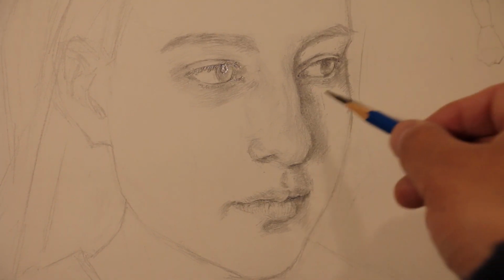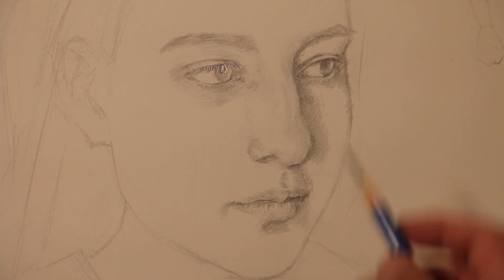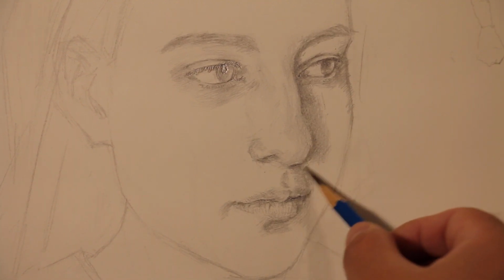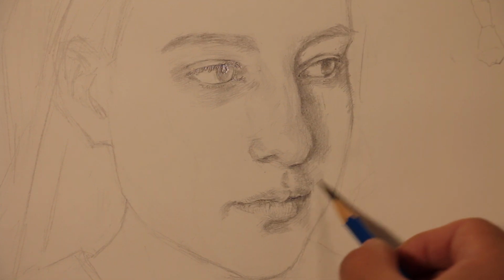Now I'll work on this face because it's in the shade, so you need to take more obvious care with the hatching.